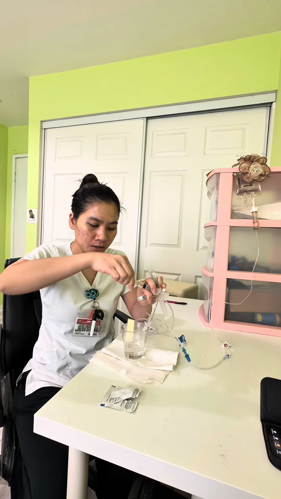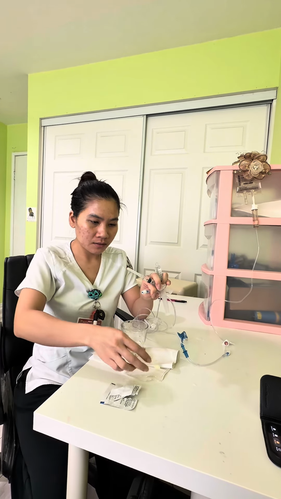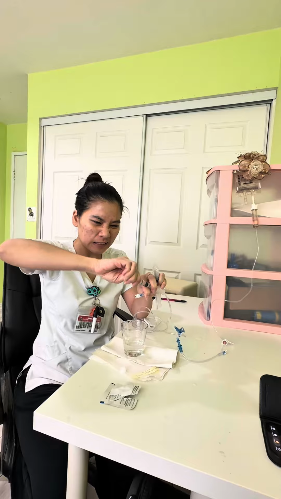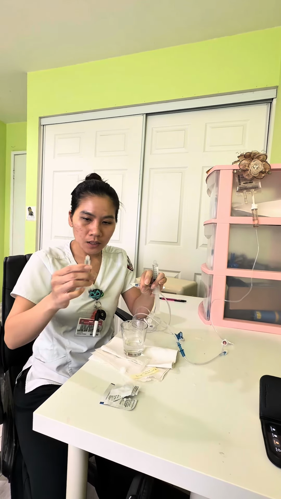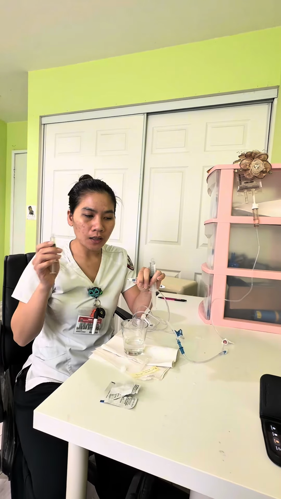After that, I give the patient the medication. This one is 2 milliliters, given over 1 minute.